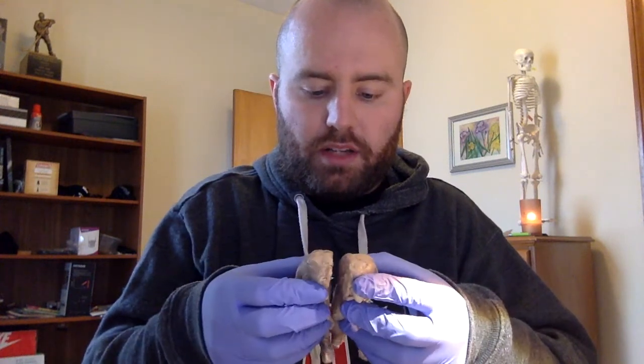The different landmarks that we have to identify. So I completed the sheep dissection lab. Here's the two hemispheres after I did the sagittal cut. So if we're going to put these back together real quick.